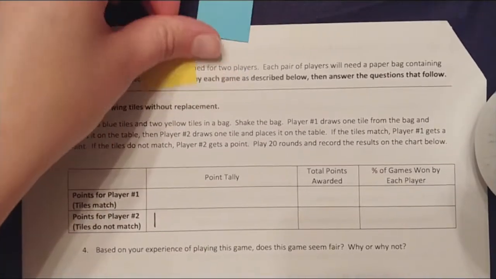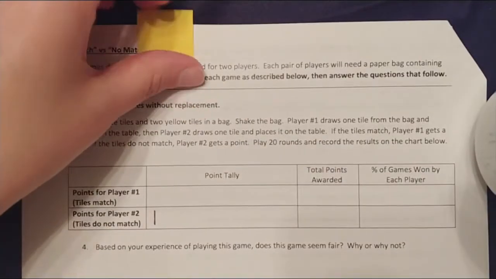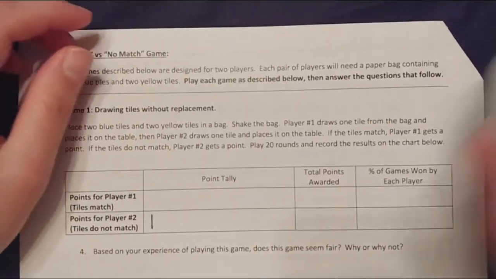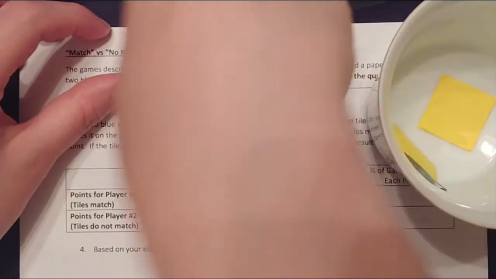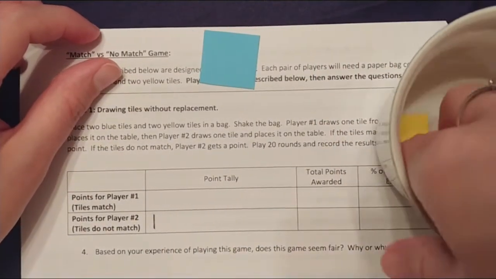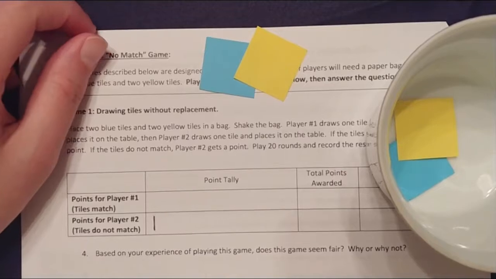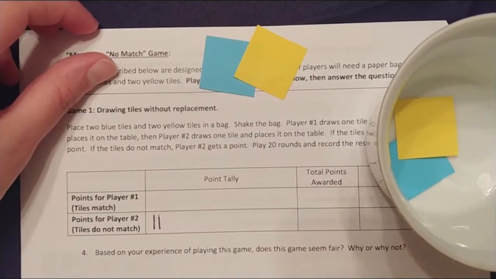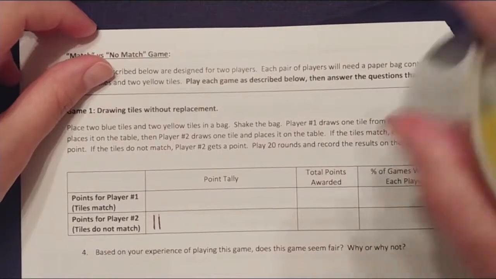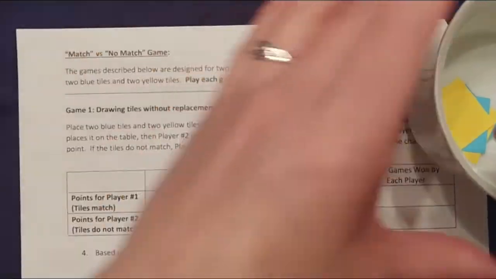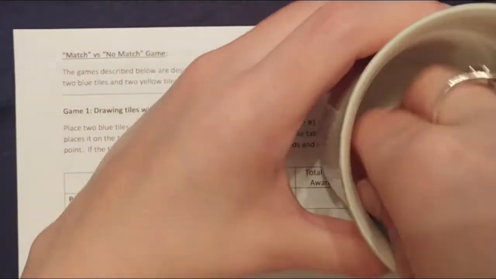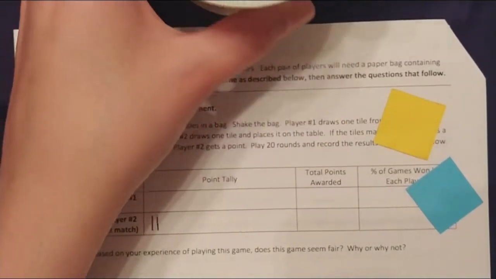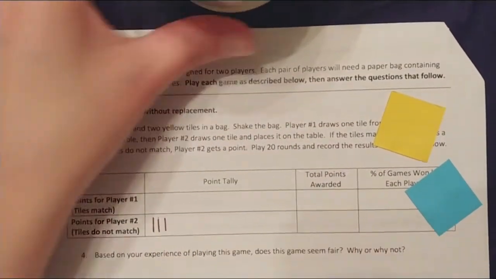All right, let's put them back in and go again. We're going to go 20 rounds. So shake it. All right. All right, first is blue. So first player, second player. All right, they don't match. So again, player 2 gets the point. All right, just hard to do. All right, so the first player is yellow. Second player is blue. So again, do not match.